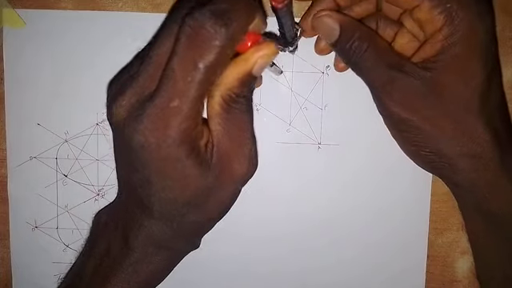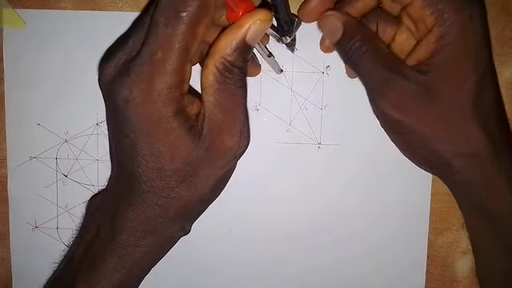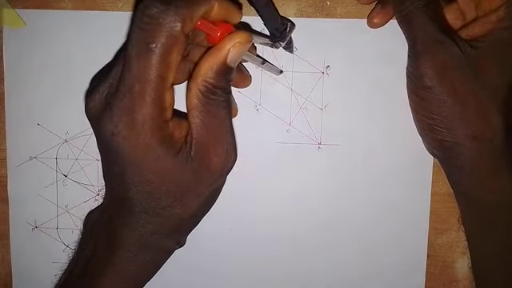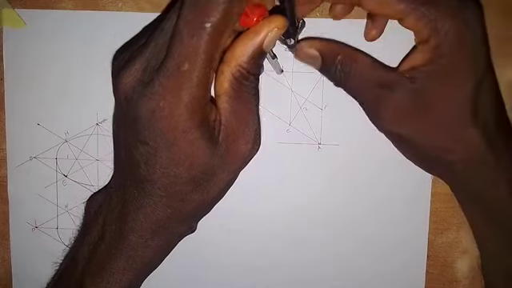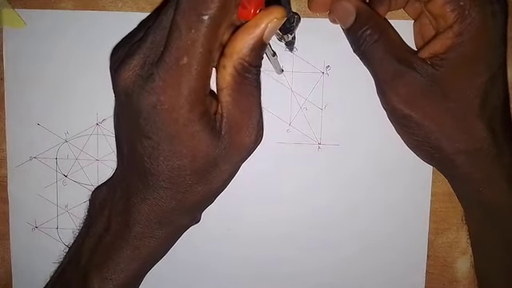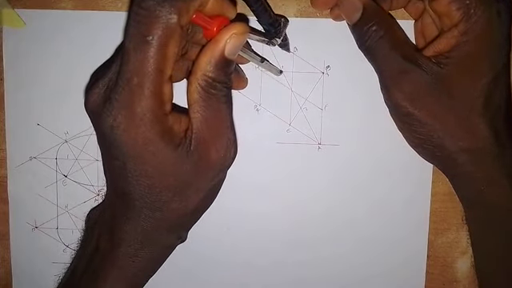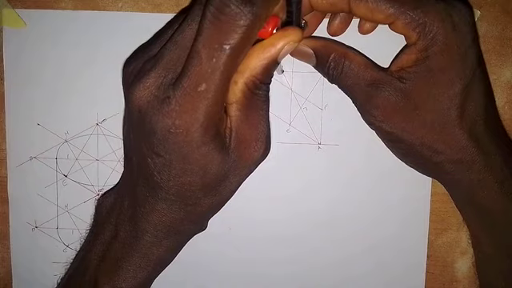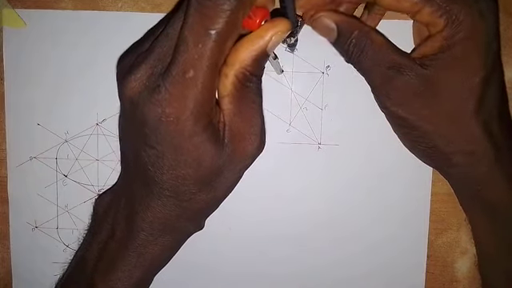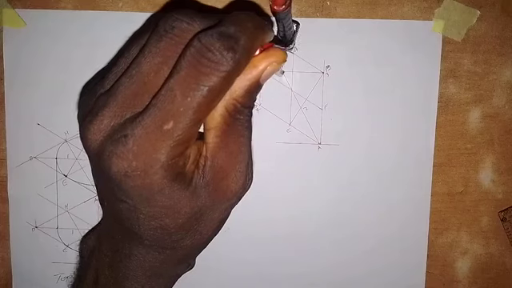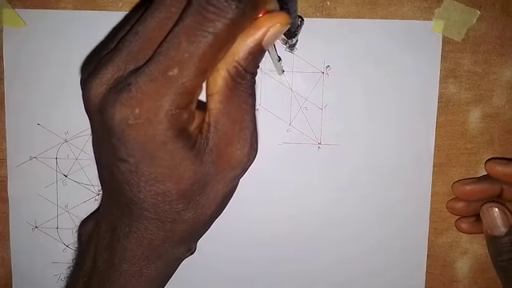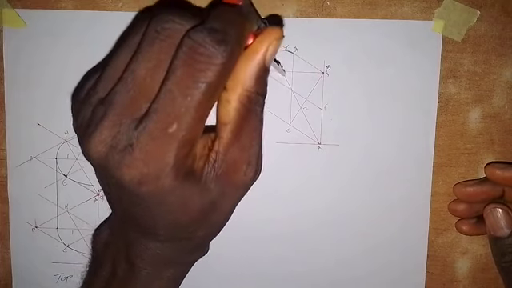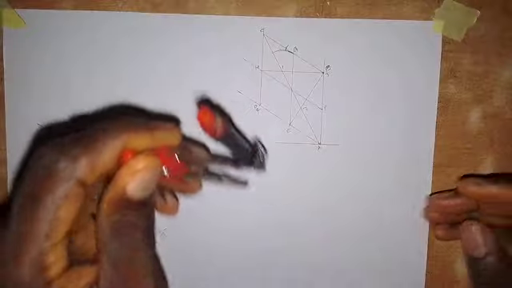Extend the pen point to point B, and draw from this point B here to touch the line. Alright, so we set again and draw from here. I need to be very careful, as it sometimes happens like this. So let's be careful, we draw from here to touch the line. So there it is, I touched the line.